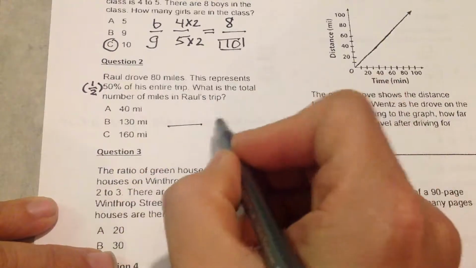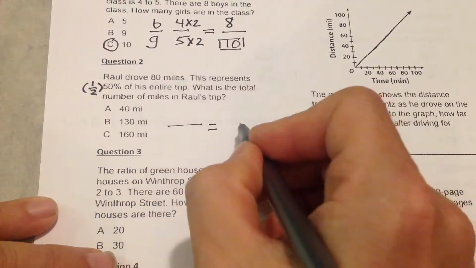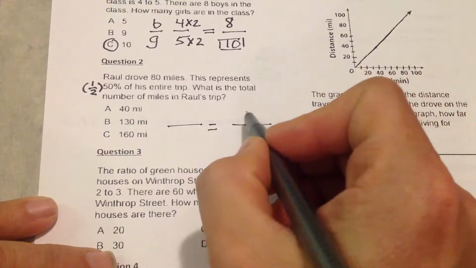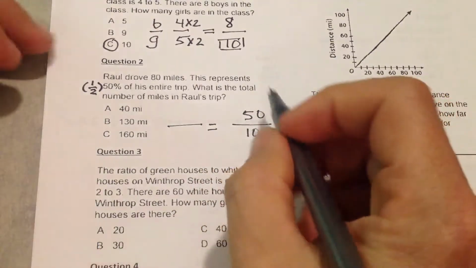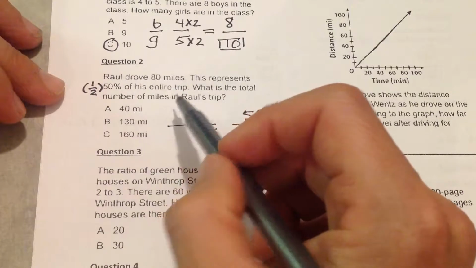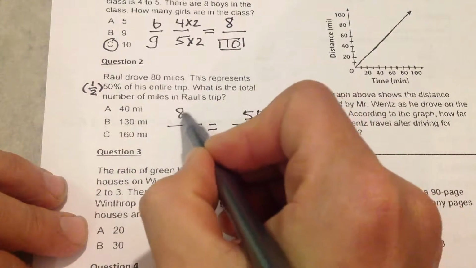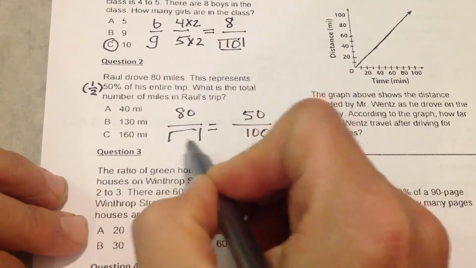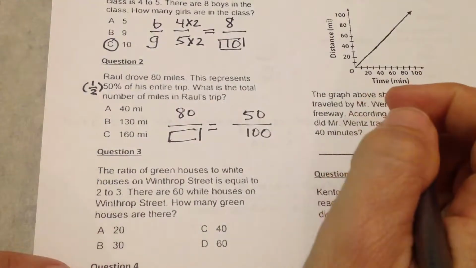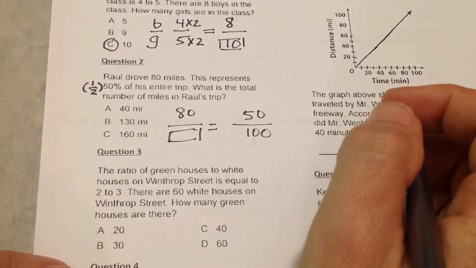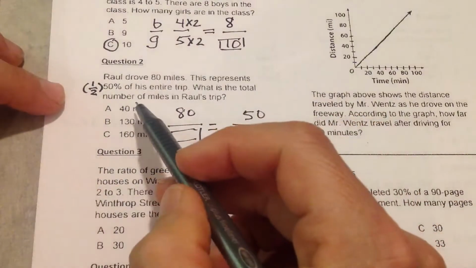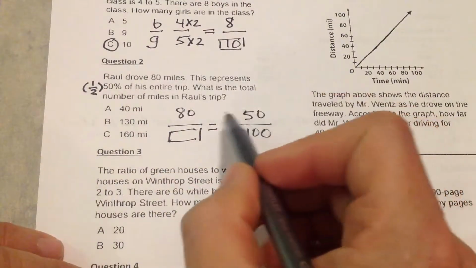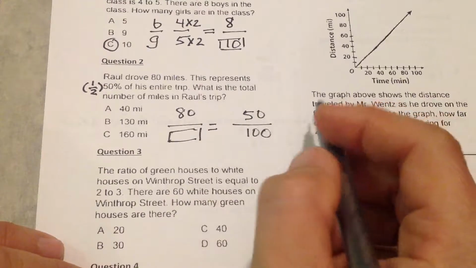So when we set up this particular percent proportion, of course the 50, the percent, always goes over 100. Now the 80 miles was half his trip. That's the part of his trip. We're looking for how much his whole trip was. 80 miles was not the whole trip, it was half the trip. So 50 does not go evenly into 80.